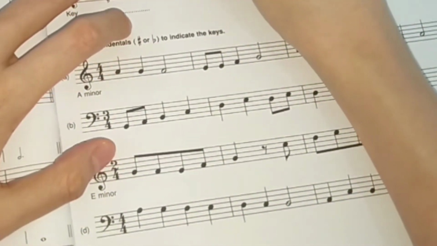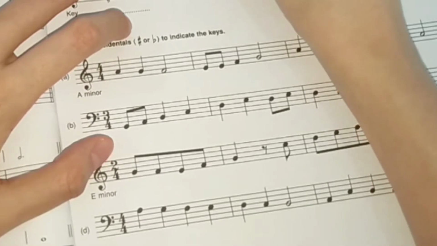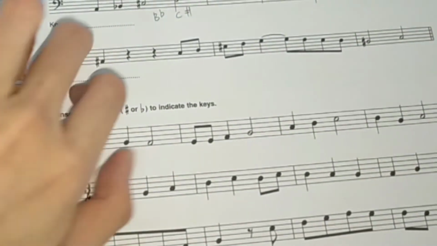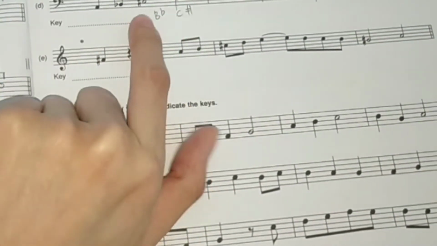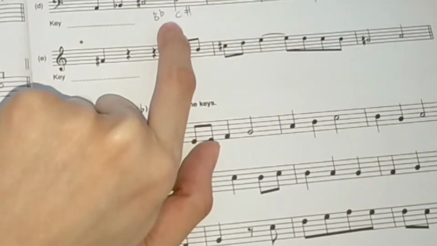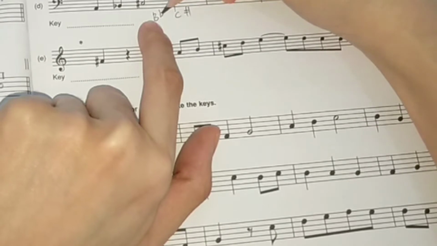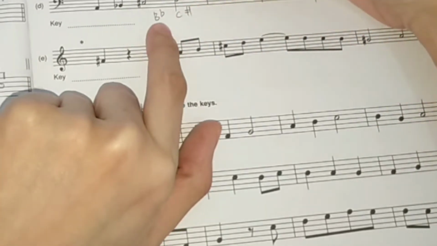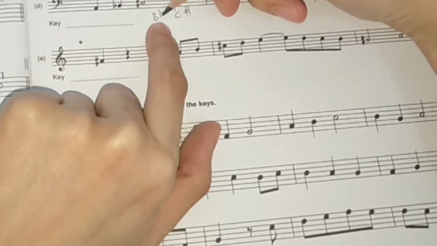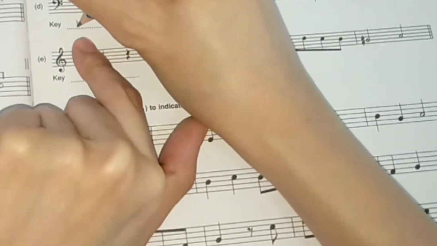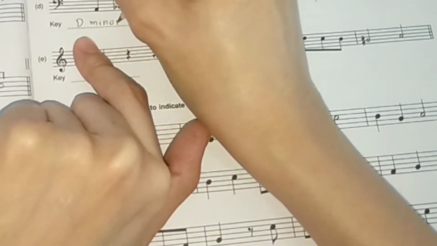Next question, you have B flat and you have C sharp. Which one is the not normal one? Very obviously it's the sharp. You can't have flat and sharp together in one major key, right? So the major that has B flat is F major. And the relative minor from the F major is D minor. So this will match also.